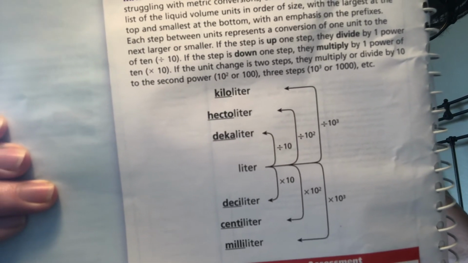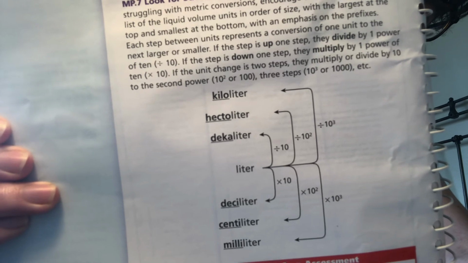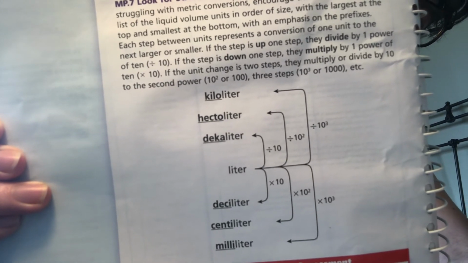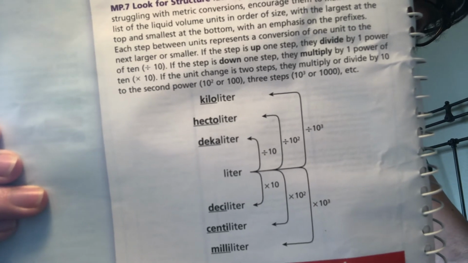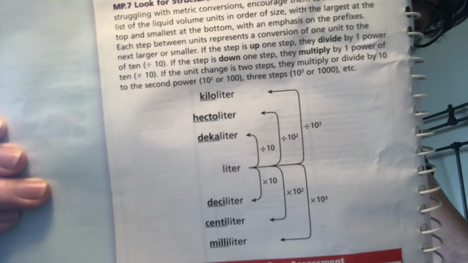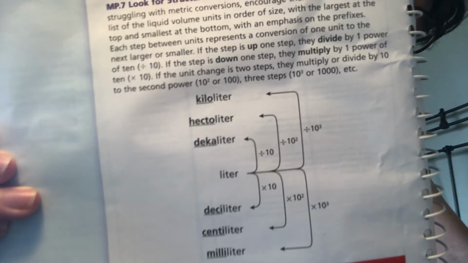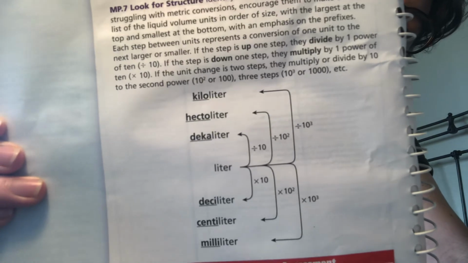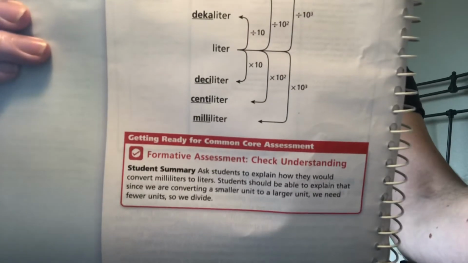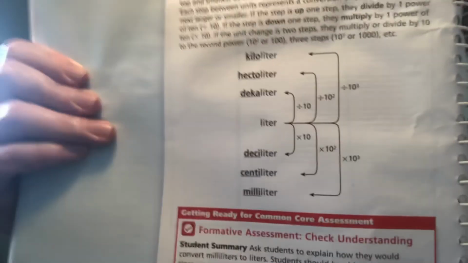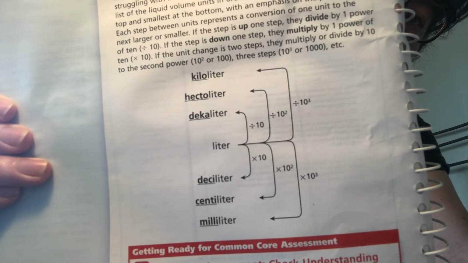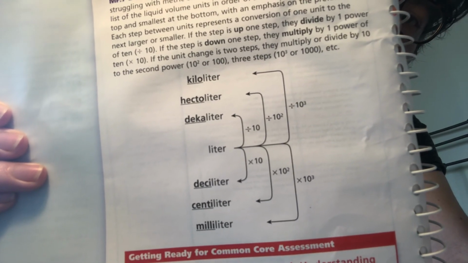So you see, if it's a liter going to a deciliter, you divide by 10. A liter going to a hectoliter, you divide by 100, or 10 squared. Kiloliter, 1,000, or 10 to the third power, and then that's all dividing. And then if you're going from a liter to a deciliter, it's times 10. If you're going from a liter to a centiliter, it's times 100. Sorry about that. And if you go from a liter to a milliliter, it's times 1,000, or 10 to the third power, right?